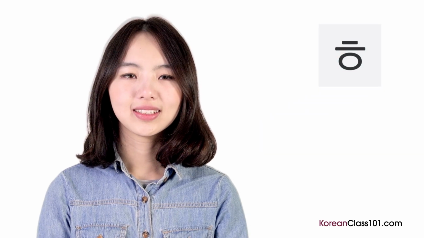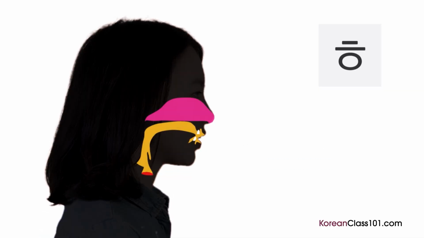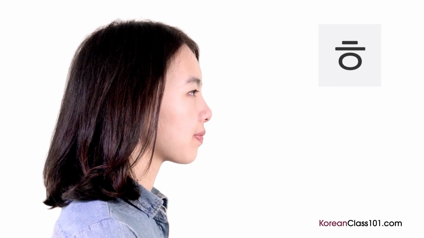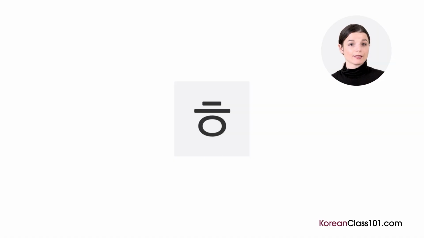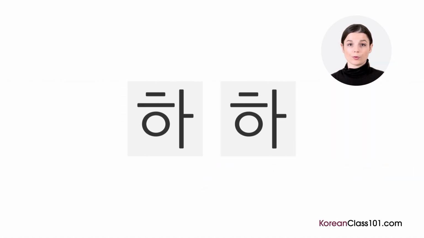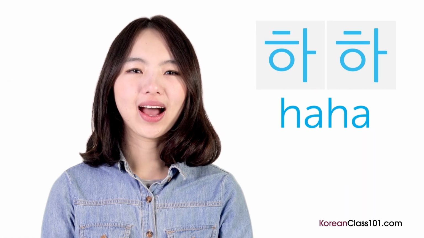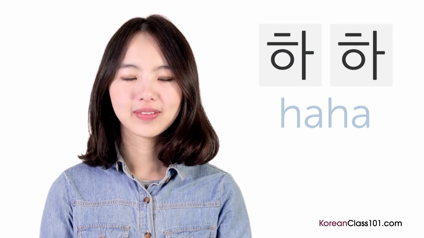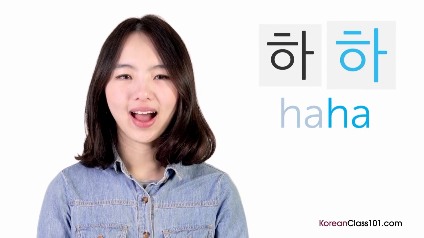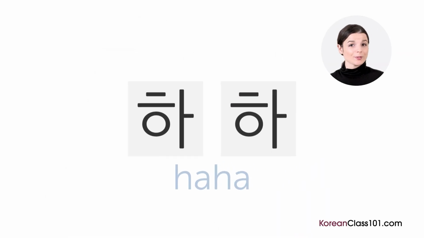The next consonant is 흐. It sounds the same as the letter H. Listen to an example word. 하하. Can you guess what it means? It's the sound of laughing in Korean.